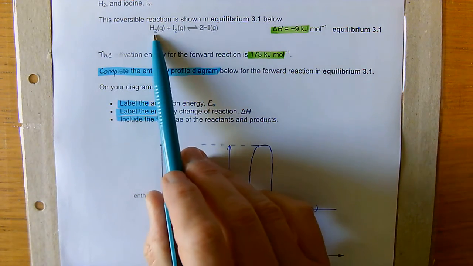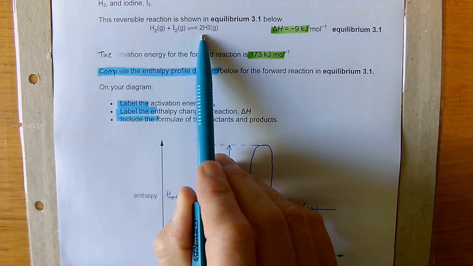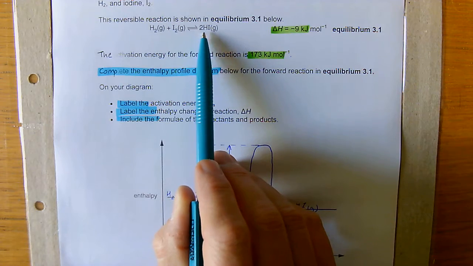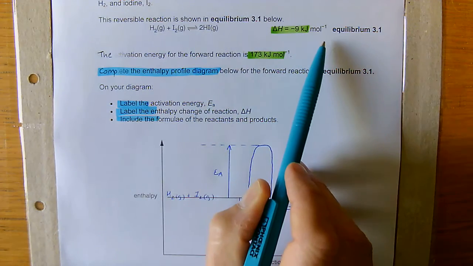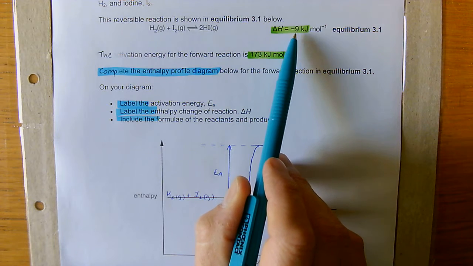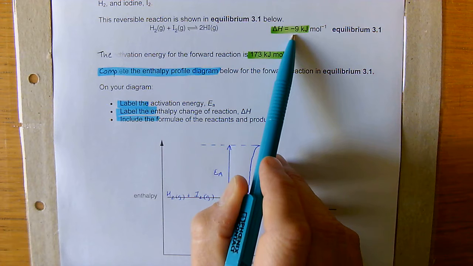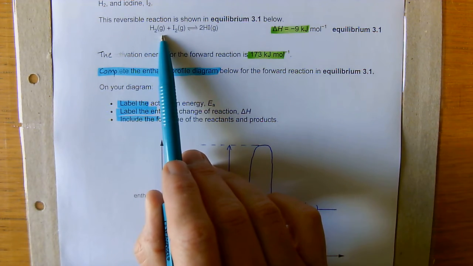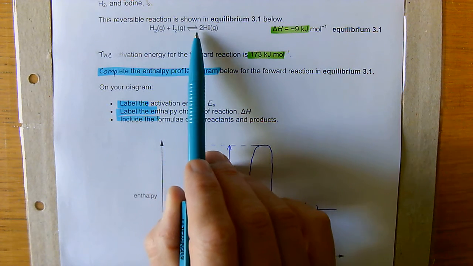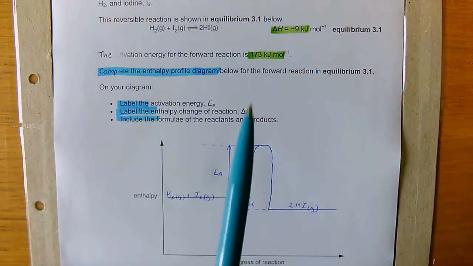So it's 1 mole of hydrogen reacting with 1 mole of iodine to make 2 moles of hydrogen iodide. So making 2 moles of hydrogen iodide will release 9 kilojoules per mole. If we're going backwards, so we are reacting the hydrogen iodide, then the sign changes on our enthalpy of reaction. So the enthalpy of the backwards reaction is plus 9 kilojoules per mole. It's endothermic, but that is to decompose 2 moles of HI.